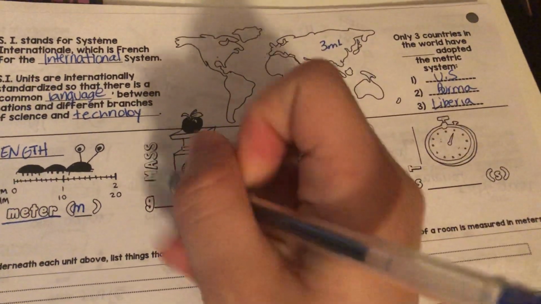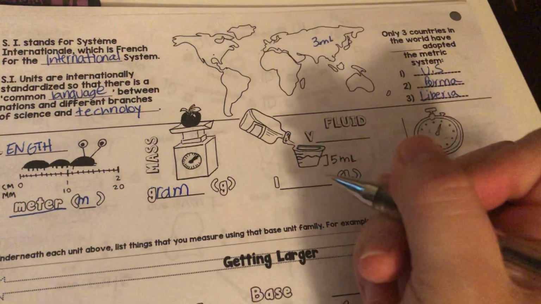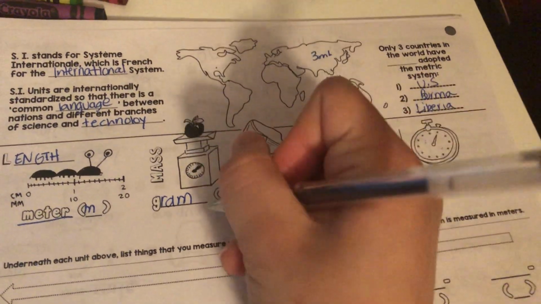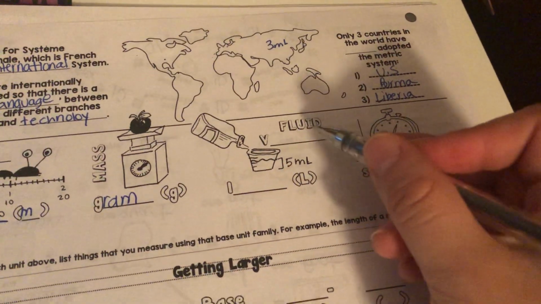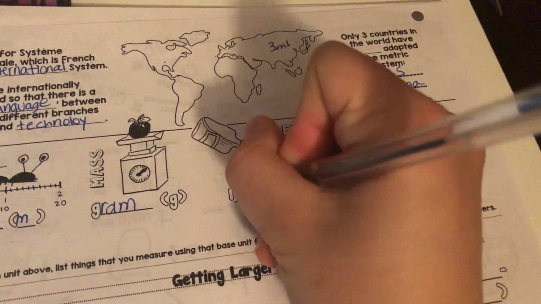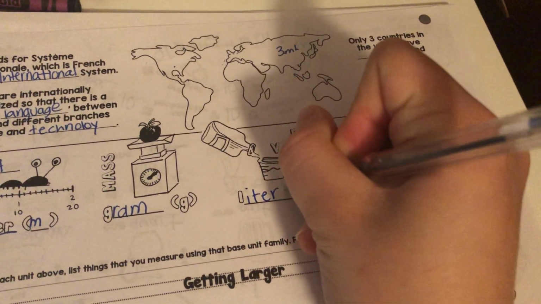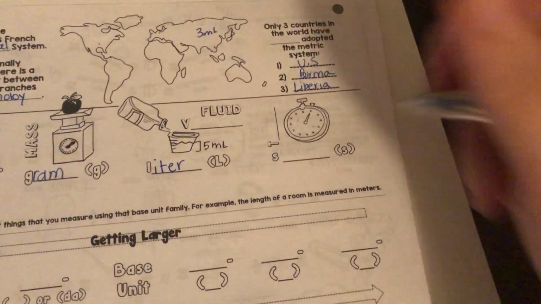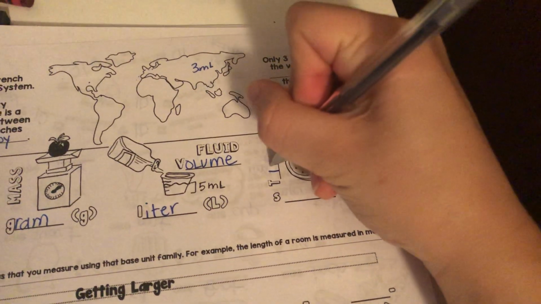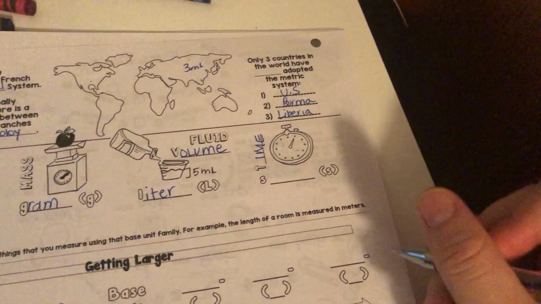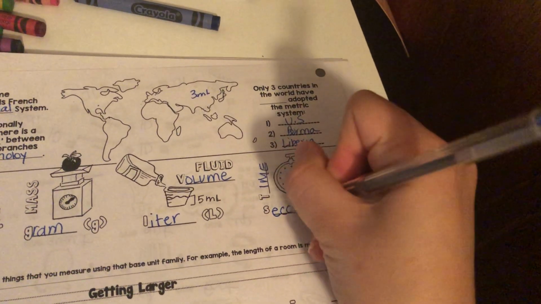That's the abbreviation. For mass, for weighing stuff, we have grams. A gram. Grams, plural. Meters, plural. And that is a G. For volume, when it's fluid, we use liters. And that's capital L. Notice how I did a capital L over there. And then for time, yes, time is included. Hold on, I gotta go back. Volume and time. Okay, so for time we have seconds.